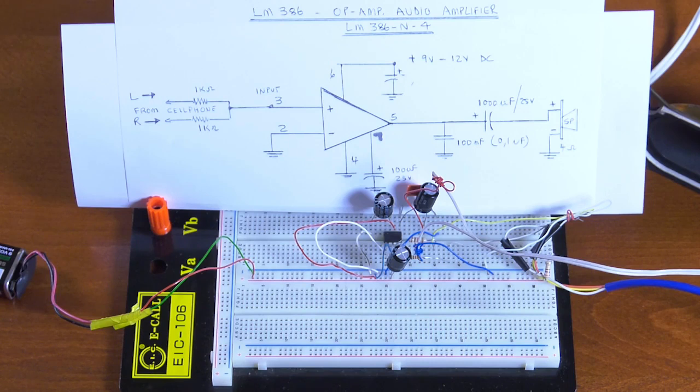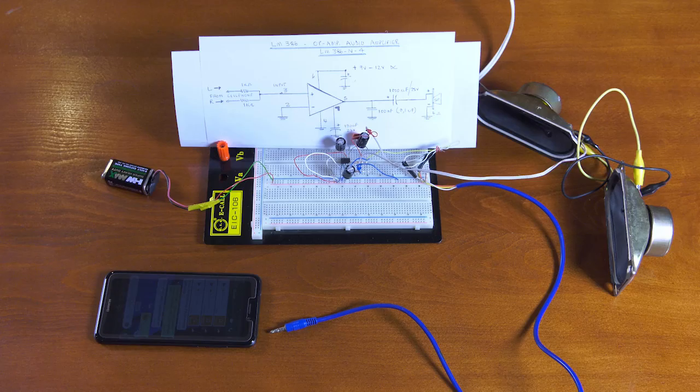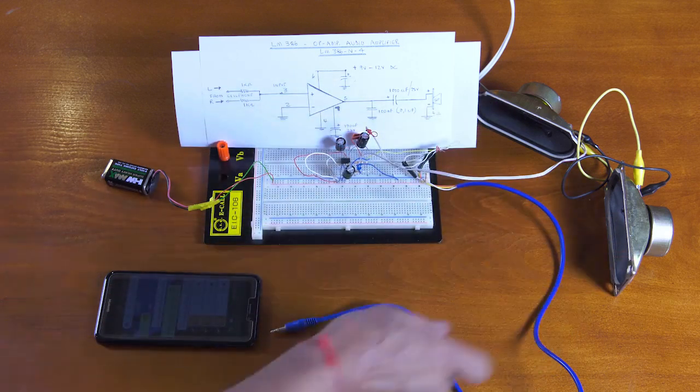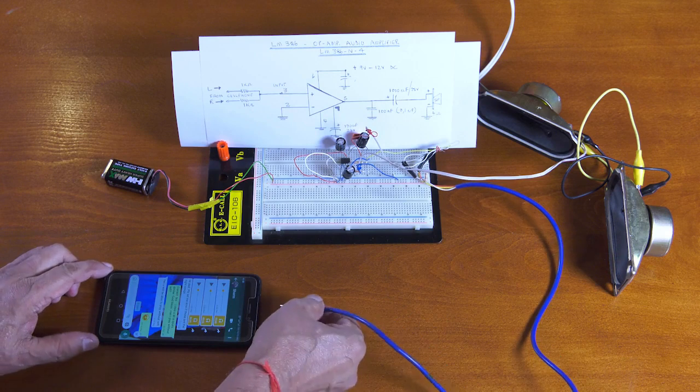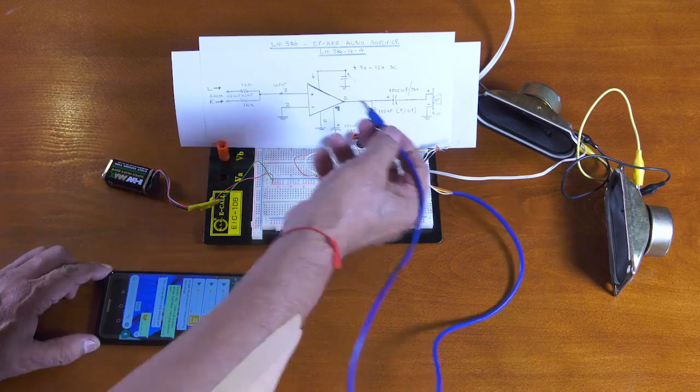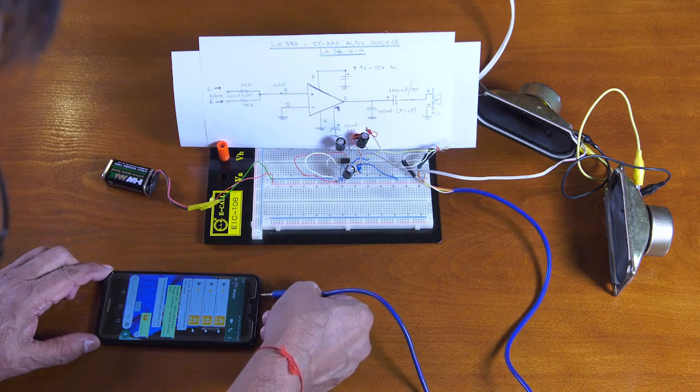In this particular instance, we are using the LM386, which is a very cheap integrated circuit. The N/4 is ideal for audio. You do get them N/1, 2, and 3, but the 4 gives you lovely bass notes. I'm now going to put it on so you can hear the audio coming through from these speakers. I'm going to plug in my cell phone and listen to some music and then talk to you a little bit about the components that we have used here.